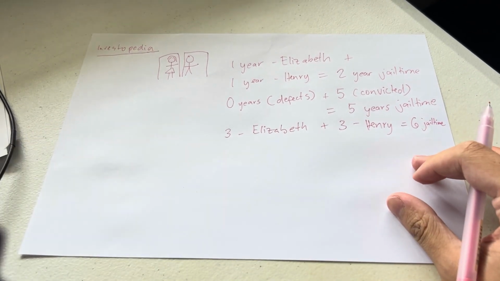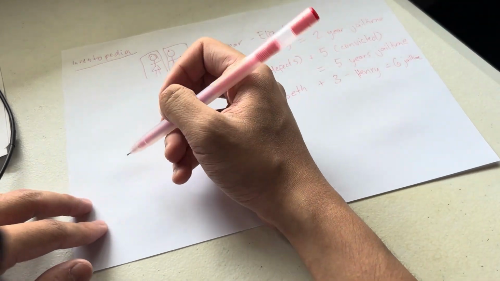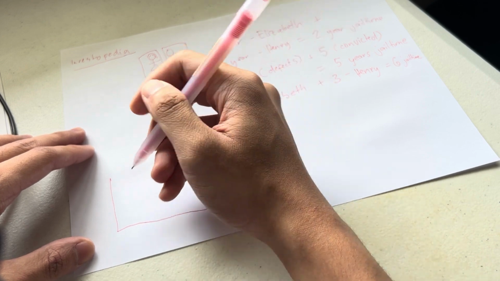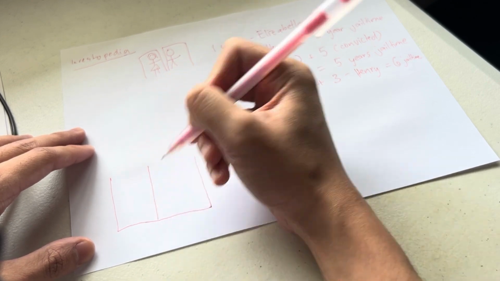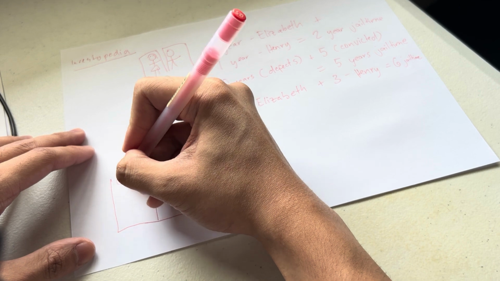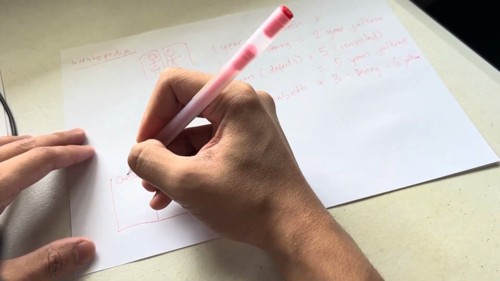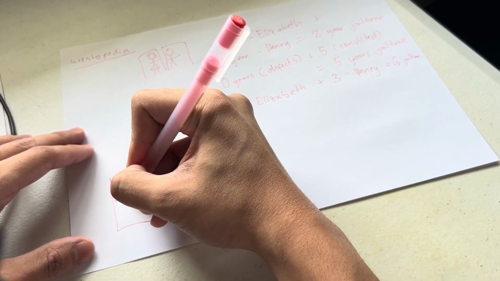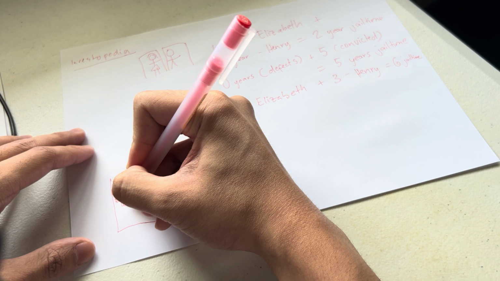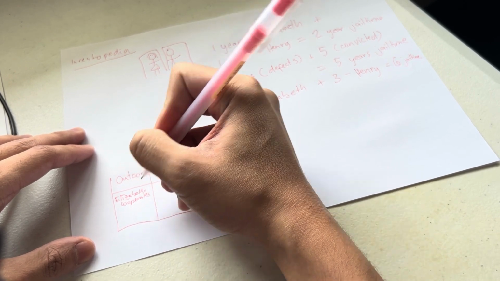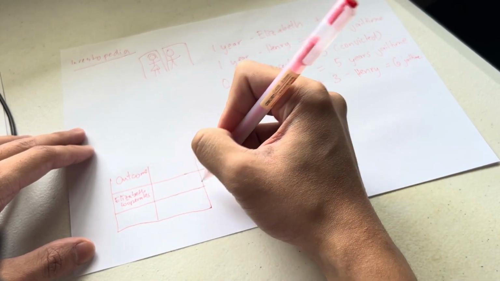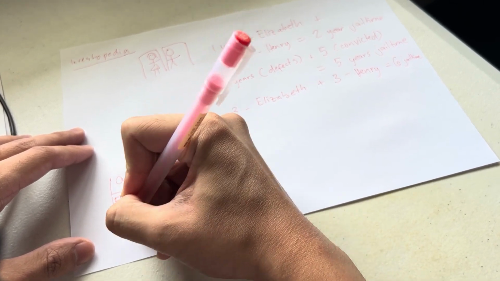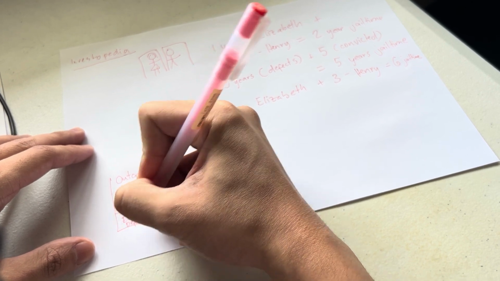So let's make a table. So this is the outcome if Elizabeth cooperates and then Elizabeth defects.